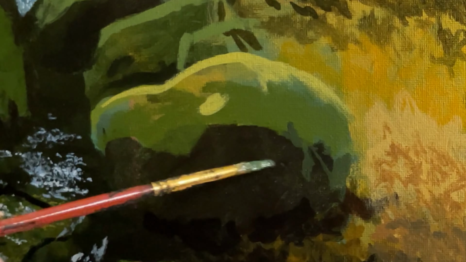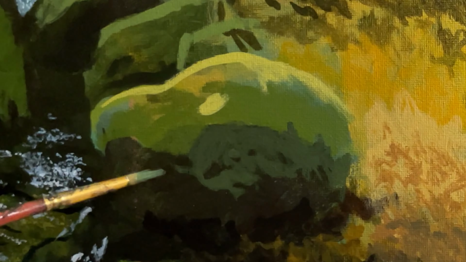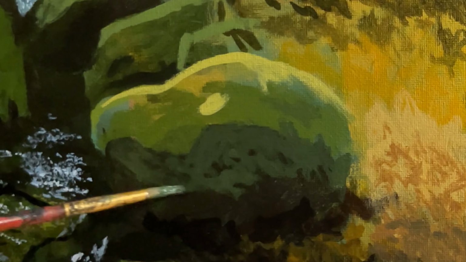I take a break from that and return to working on the rock. As you can see, I'm painting these basic chunks of color on here in varying degrees of value. I'm setting the stage of where the transitions are going to be from light to dark.